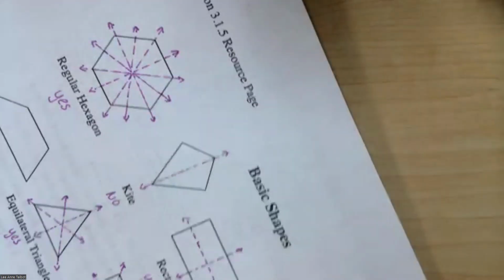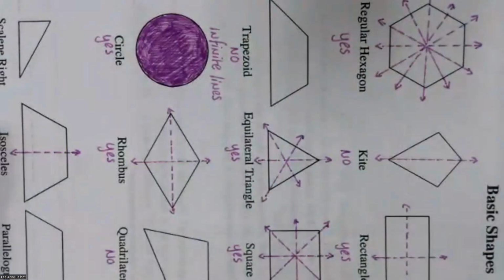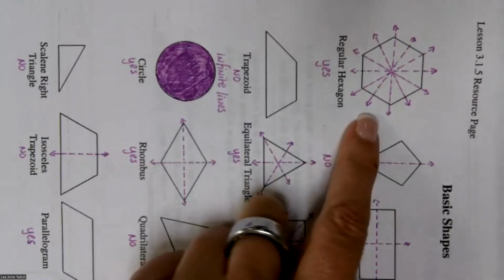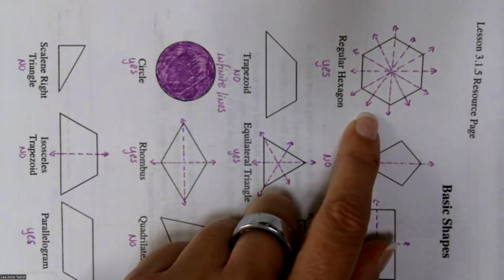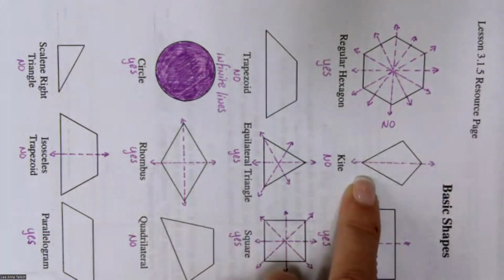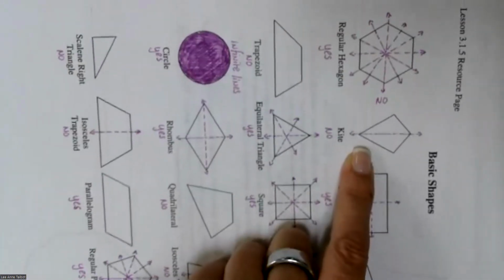Does the hexagon work for 90? Let's just look at it. This is 90 degrees. Is this still the same hexagon we started with? No. Same kite we started with?